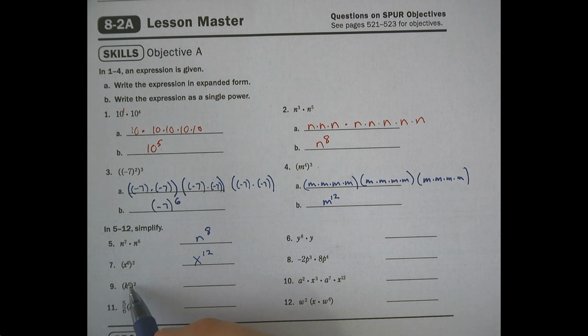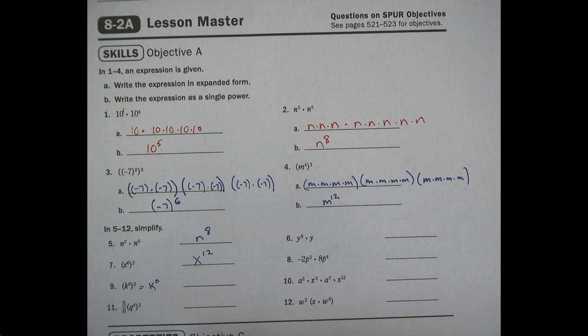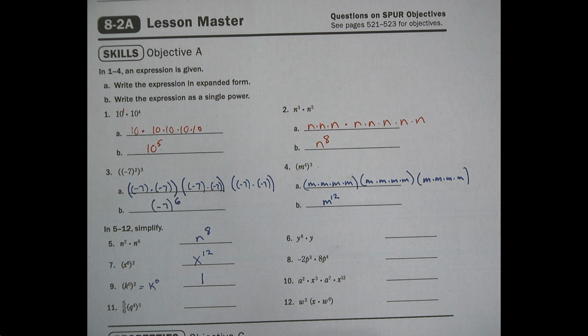Number 9, you have 0 and 2. Following this property, I'm going to multiply. This becomes k to the 0, okay, when I raise it. And we studied earlier that anything raised to the 0 power is 1. So final answer here is just 1.